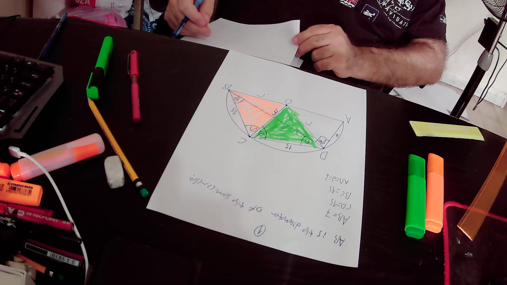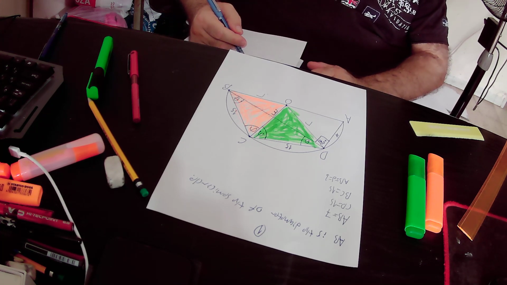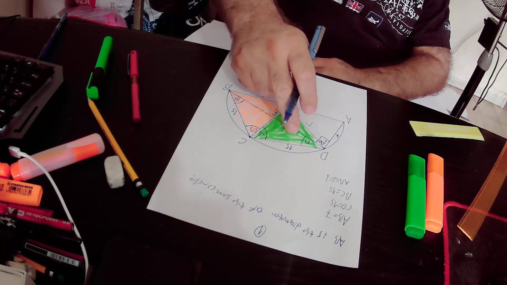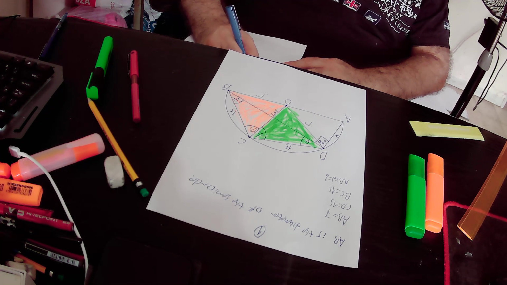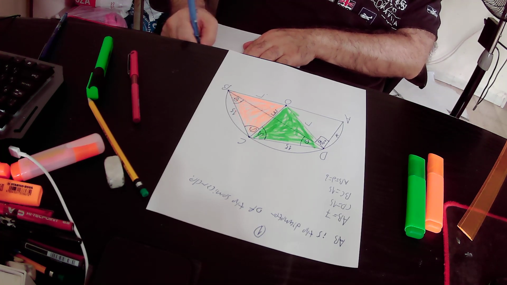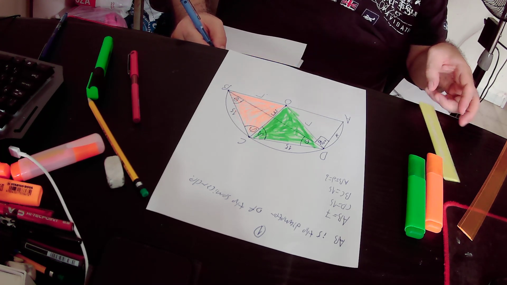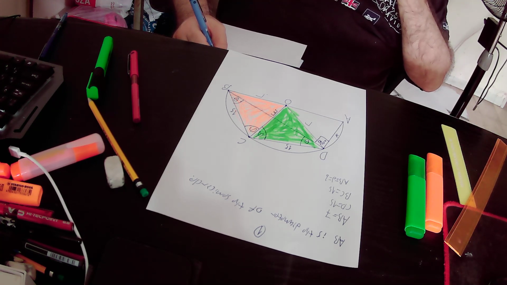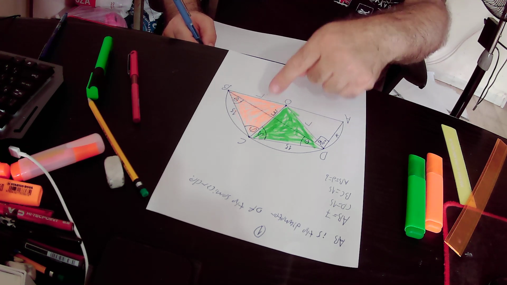In the next step, we will focus on two triangles: the green triangle, triangle CDE, and the orange triangle, triangle CEB.